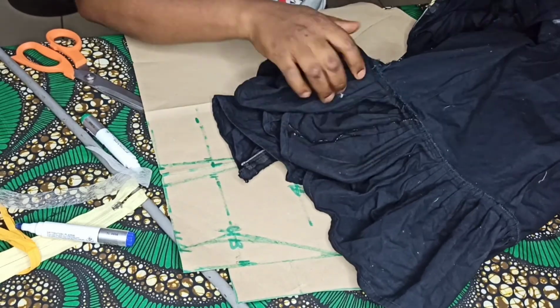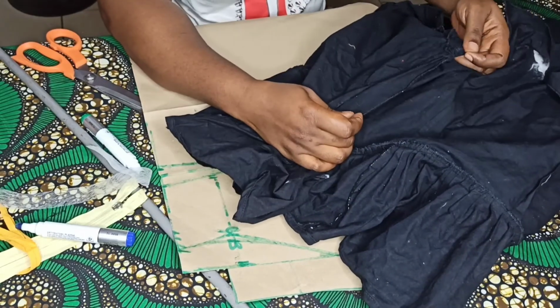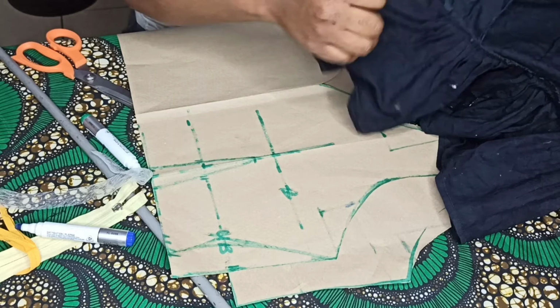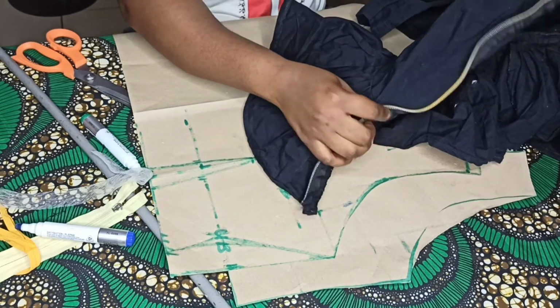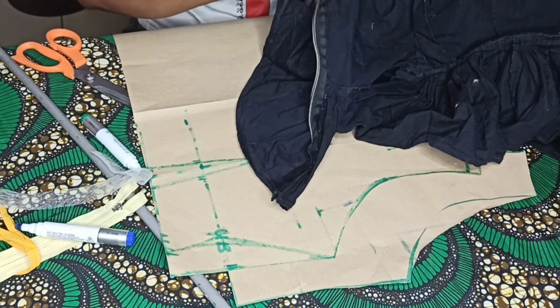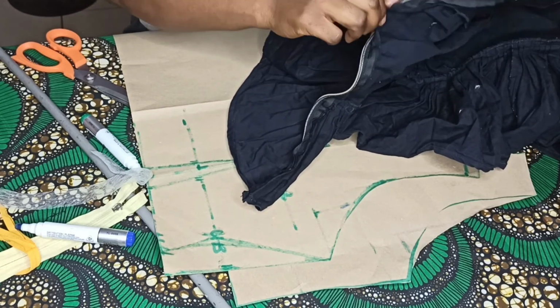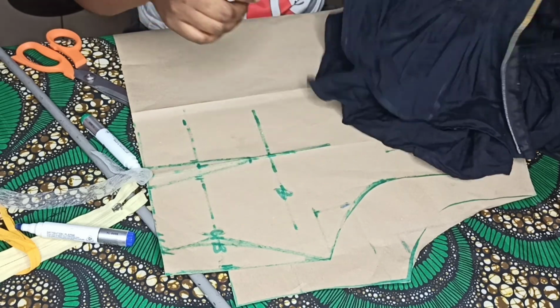Look at the front dart. This is the same allowance, which is here. And then this is the zipper side. Look at it. This is the zipper. This is the zipper allowance I showed you guys here. Look at the allowance. This is the zipper.